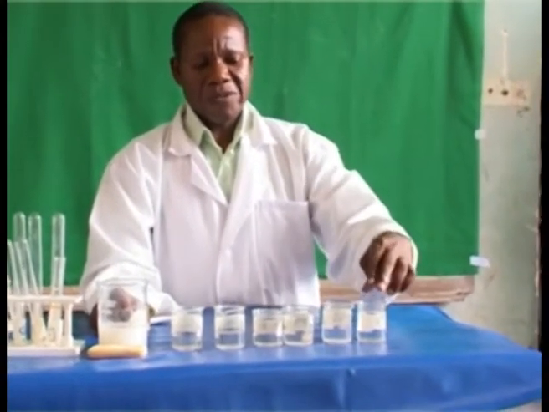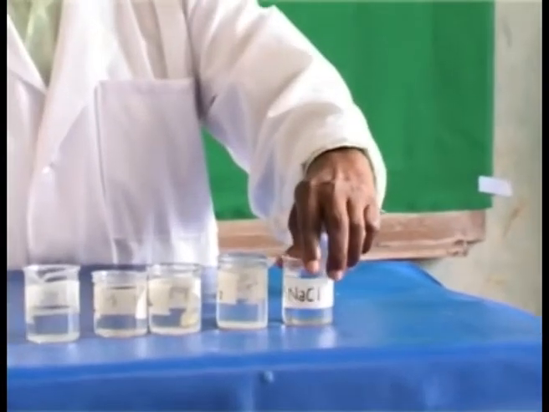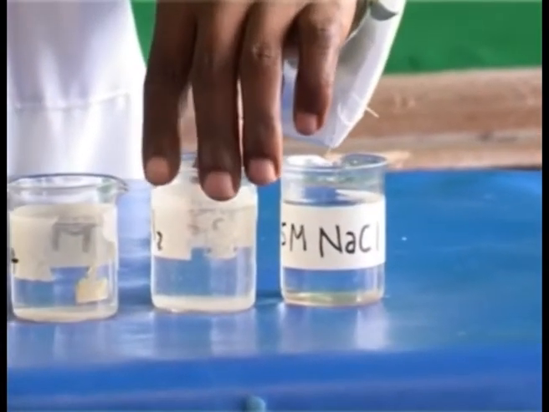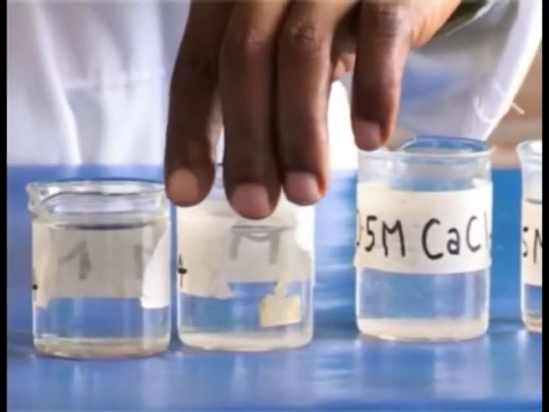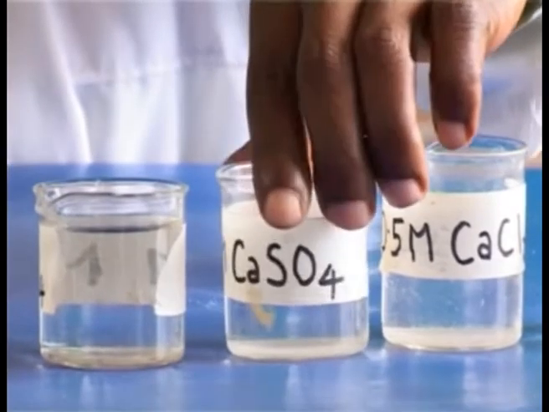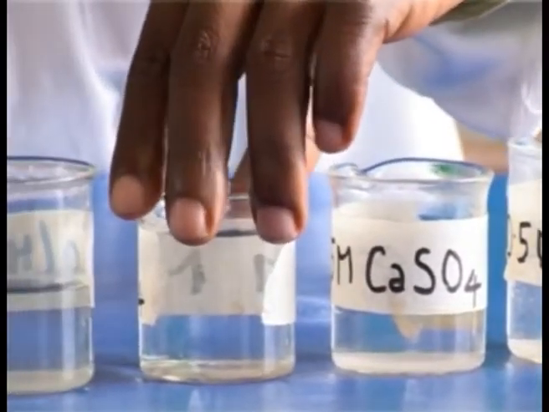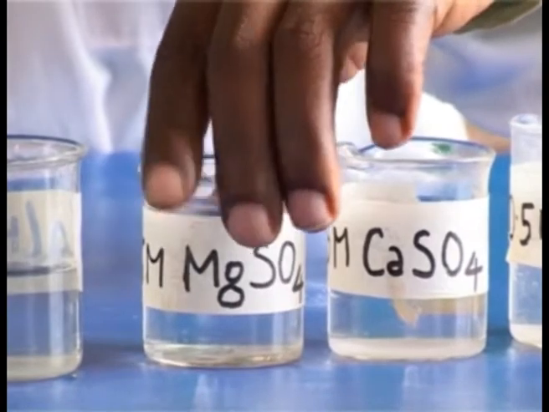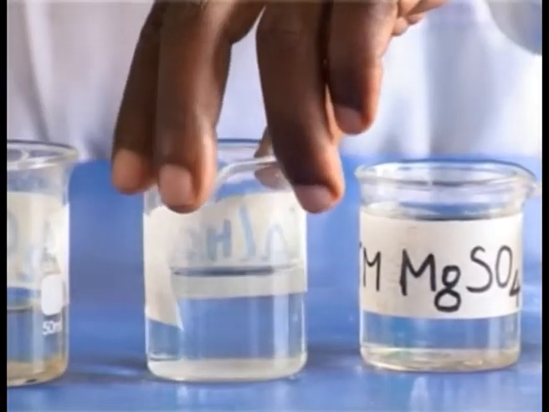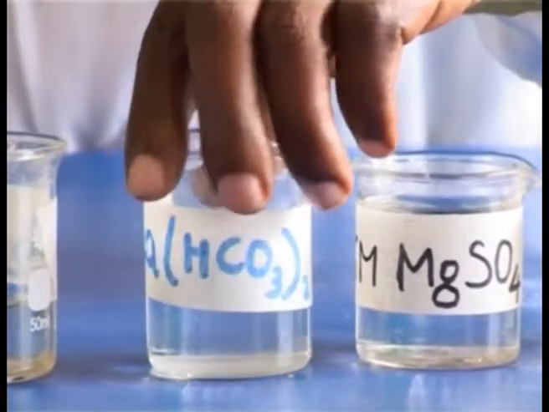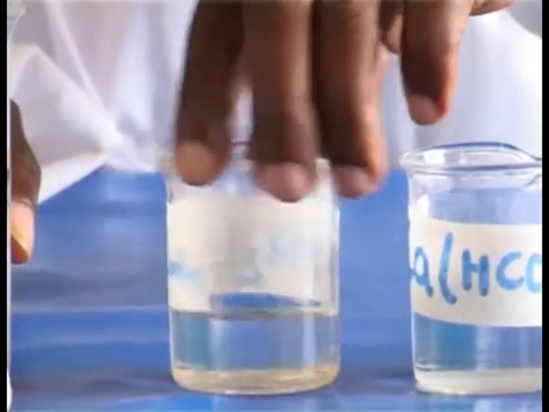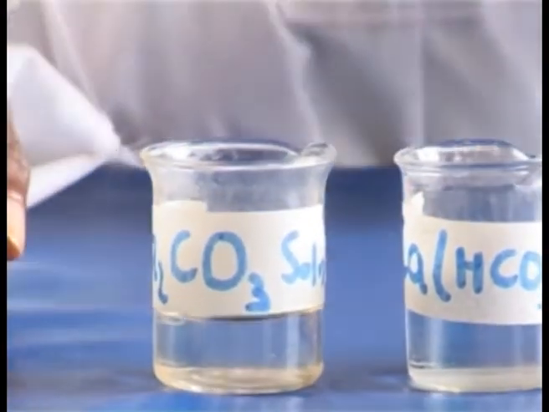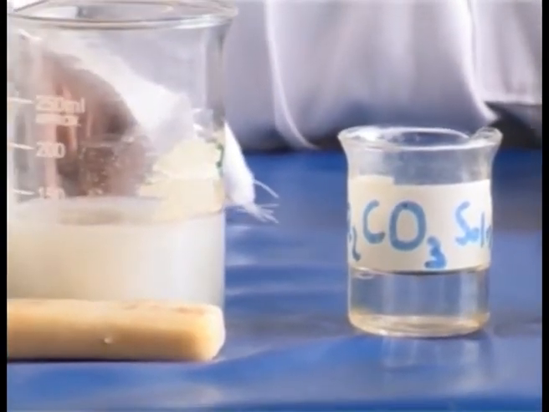In this experiment, we shall use these chemicals: 0.5 molar sodium chloride, 0.5 molar calcium chloride, 0.5 molar calcium sulfate, 0.5 molar magnesium sulfate, 0.5 molar calcium hydrogen carbonate, 0.5 molar sodium carbonate, and soap solution.